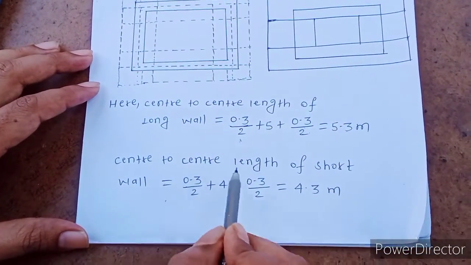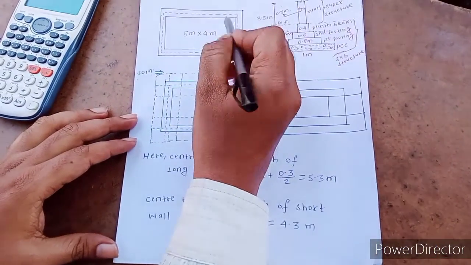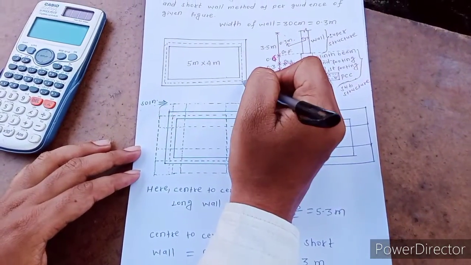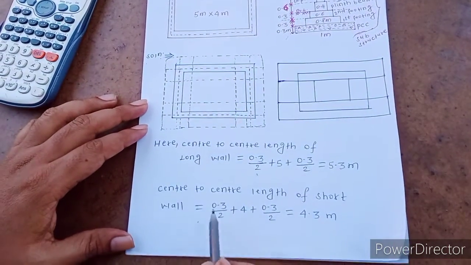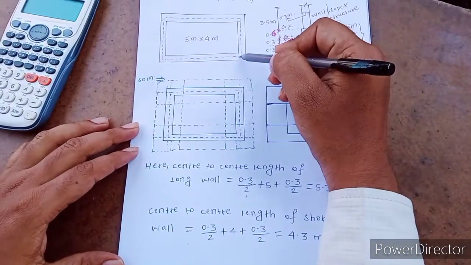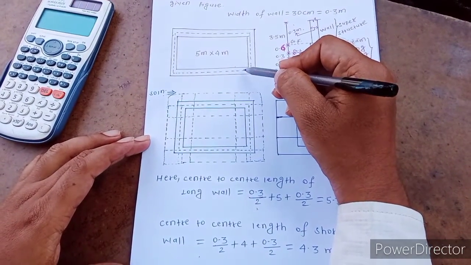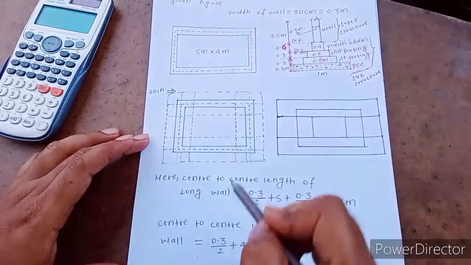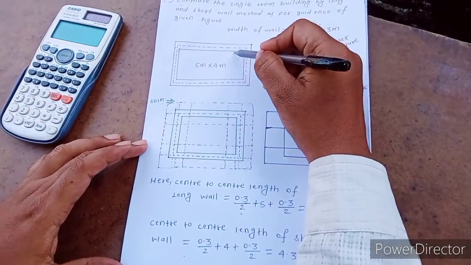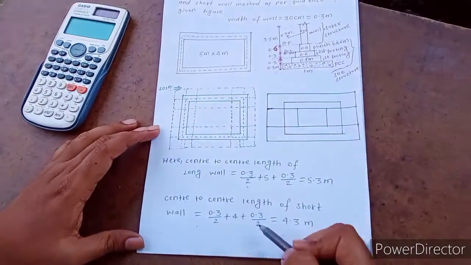Now the center to center length of the short wall: from here to here is only 4 meter. From center to center distance we calculate 0.3 by 2, because from here to here is 0.3, so half of it, plus 4 from here to here, again plus 0.3 divided by 2.